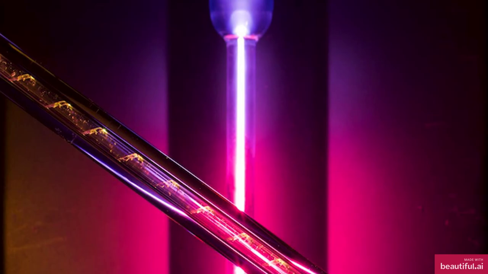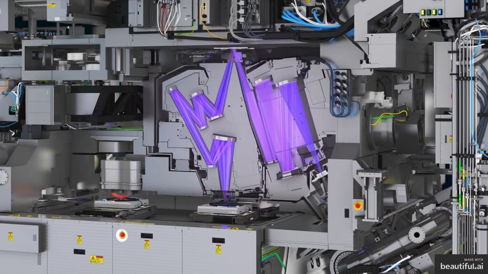Today, argon fluoride excimer lasers are used to produce light with a wavelength of 193 nanometers, and this is used to produce more cost-effective microchips. Now, to reduce the wavelength of light even further, ASML now use extreme ultraviolet lithography, which is a process entirely unique to them.